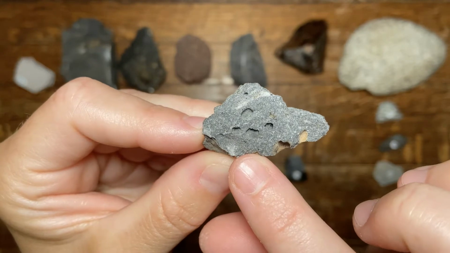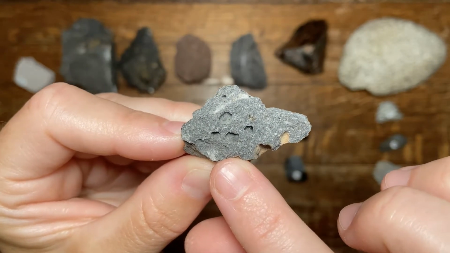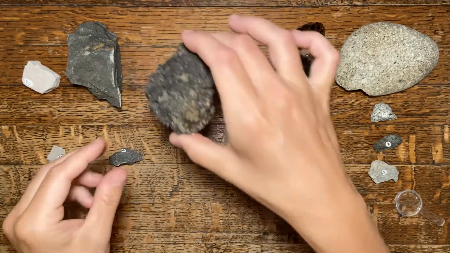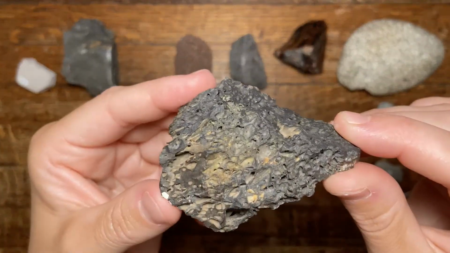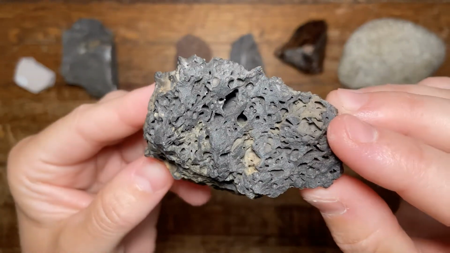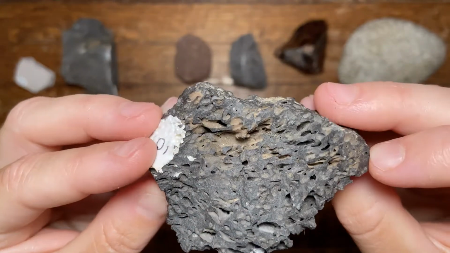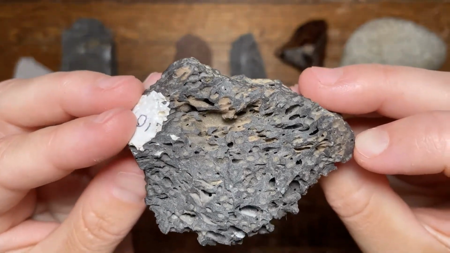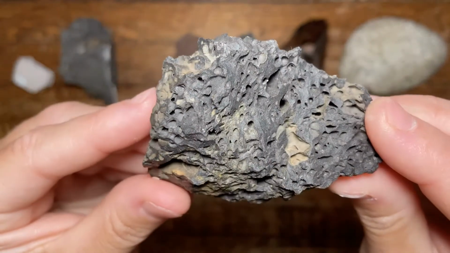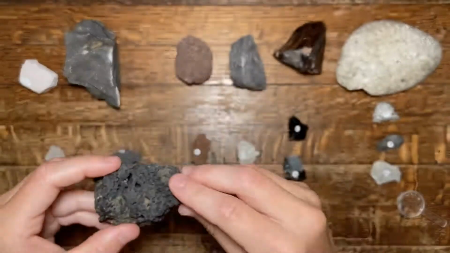So this sample has a vesicular texture and an aphanitic texture. Here's a larger sample of vesicular basalt, and you can see the holes and the individual mineral crystals that are not visible to the naked eye. That is characteristic of very quick cooling at the Earth's surface.